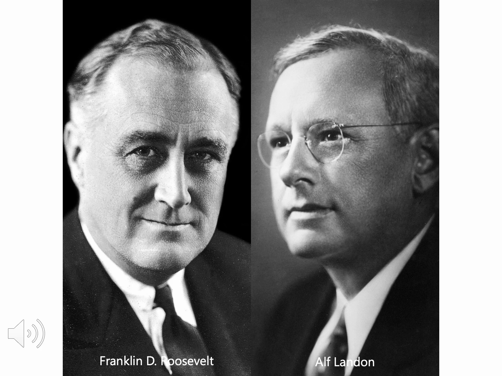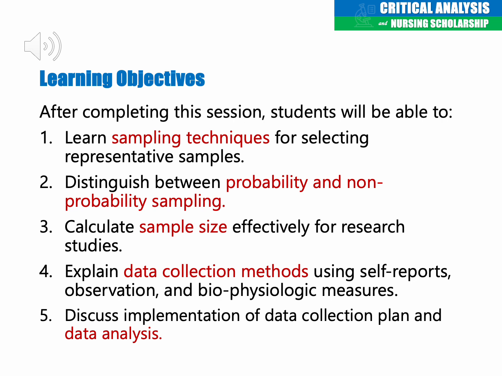Now, in today's session, we're going to discuss sampling, why it is important, as well as data collection in quantitative research. For today's session, these are our learning objectives. First, we're going to learn about the sampling techniques for selecting representative samples. We're going to differentiate what is probability and non-probability sampling. We're going to talk about what is sample size. And of course, we're going to talk about the different methods of collecting data in quantitative research. And last but not the least, we're going to talk about data analysis in quantitative research.